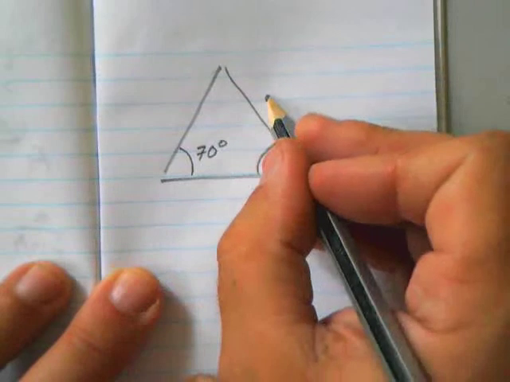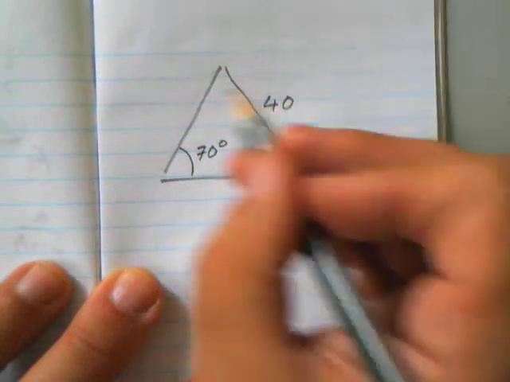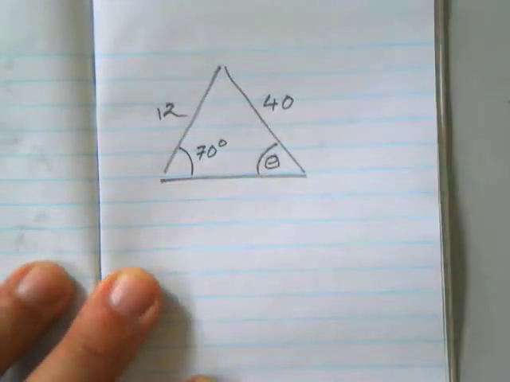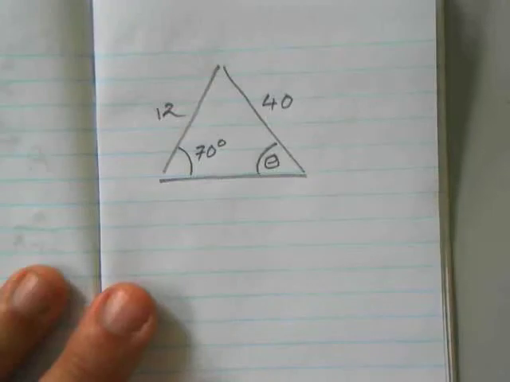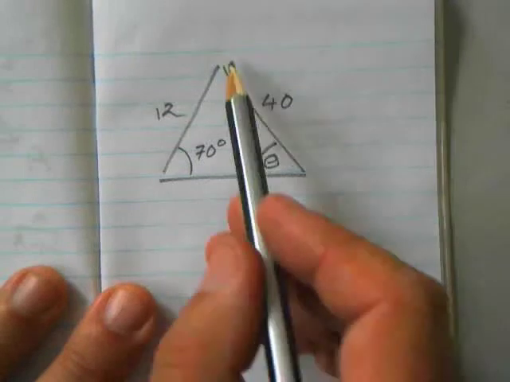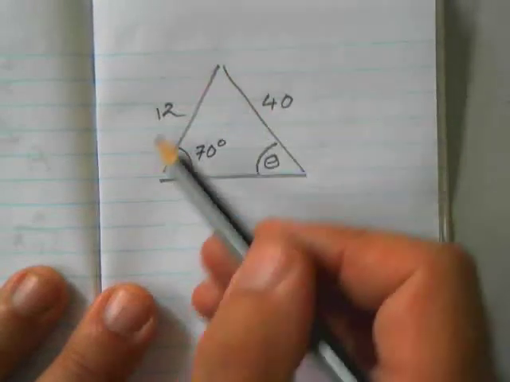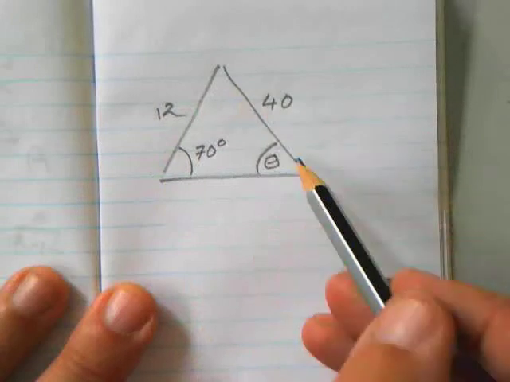That's 40. That's 12. Bit of common sense, please. Is theta going to be bigger or smaller than 70? Smaller. That's because this is 40, this is 12. This is smaller than that, so this angle is going to be smaller than that one.